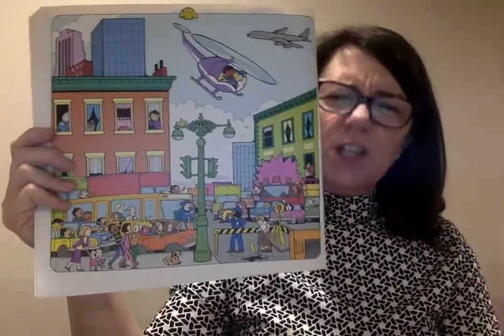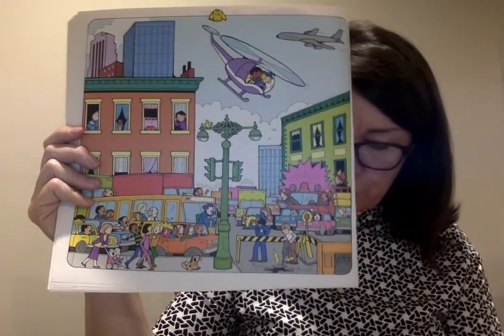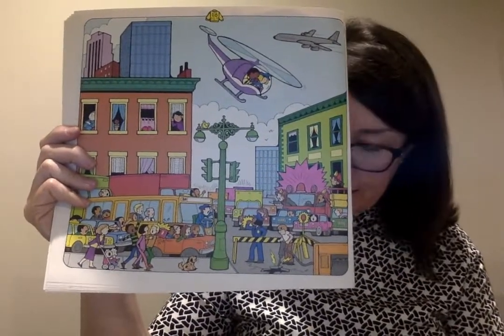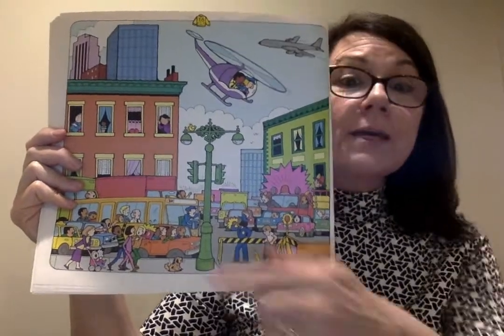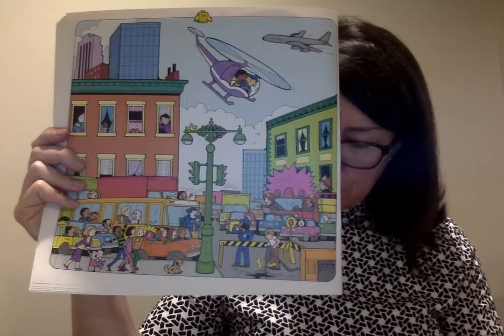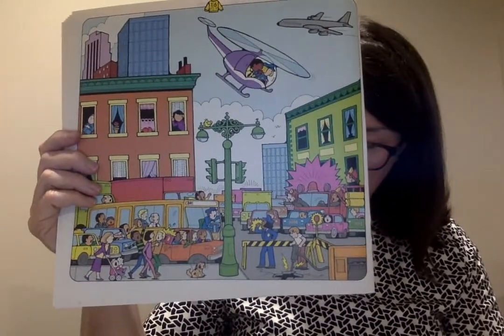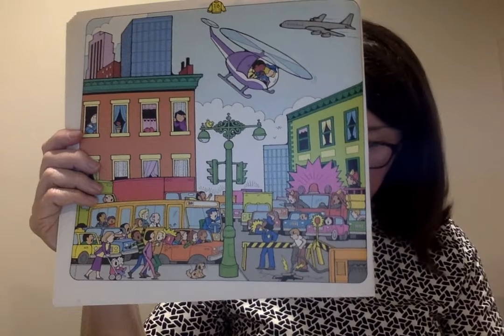So we're going to listen a little bit about Jim Jansky. High above the commotion on the street is a helicopter. Jim Jansky is in the helicopter, and he's looking down because there's a traffic jam. Jim works for a radio station. He gives traffic reports so that drivers will know how the traffic is moving along ahead of them.